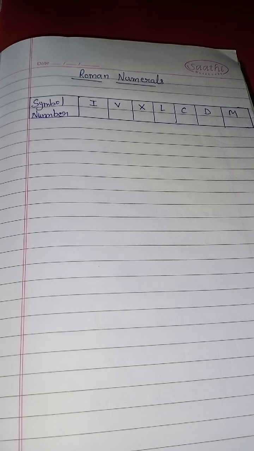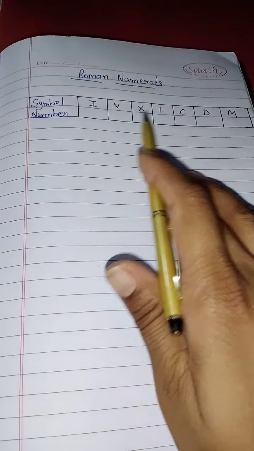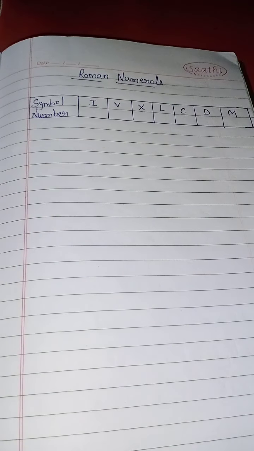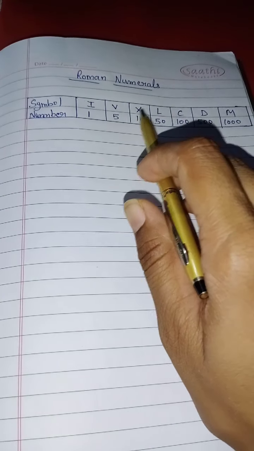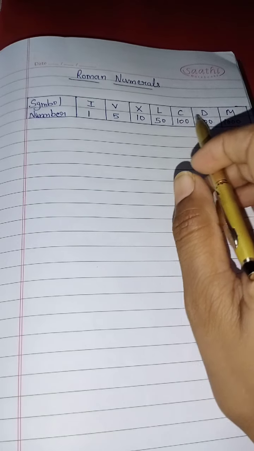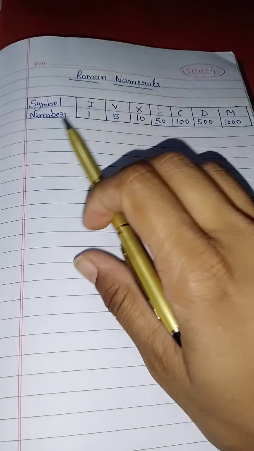Students, today we discuss the Roman numerals. We use Roman numerals in daily life, just like on watches and clocks. Here we discuss the symbols of numbers. We use I, V, X, L, C, D, M as numbers.